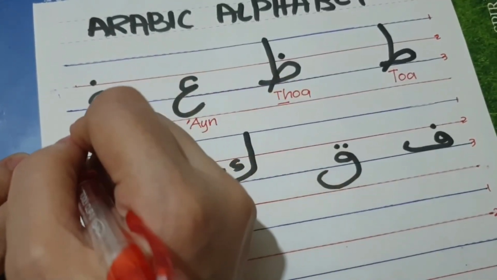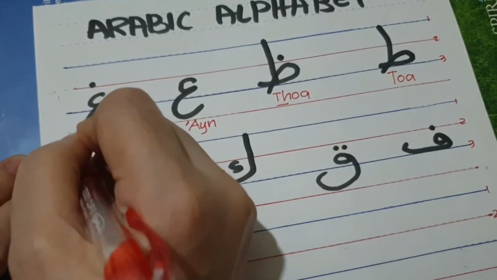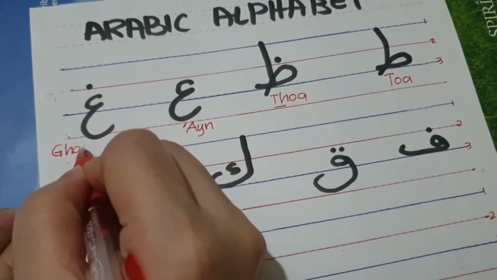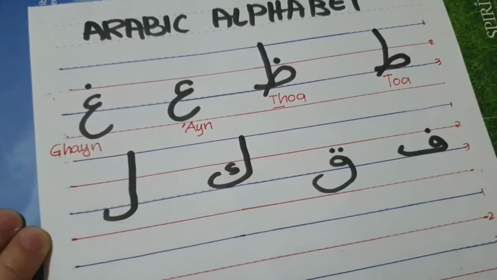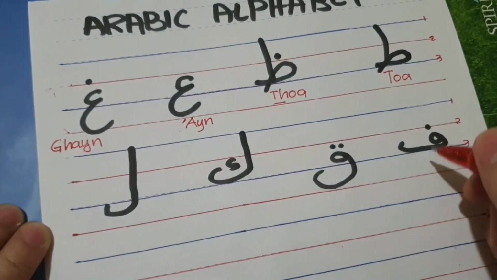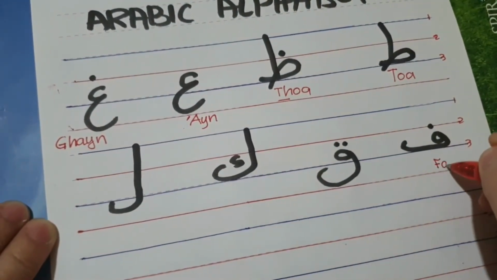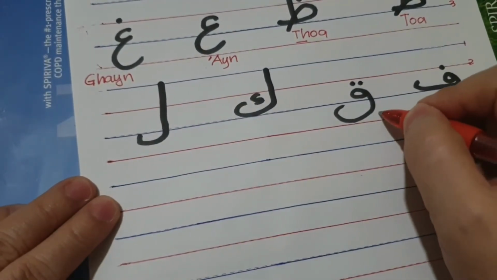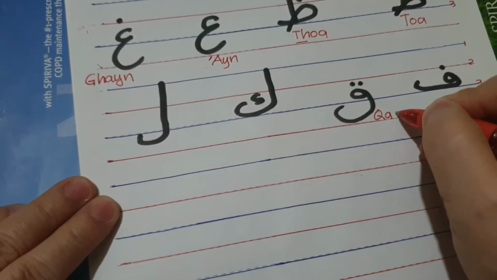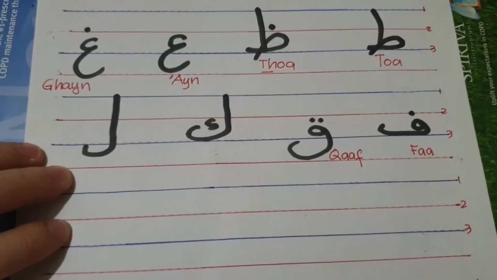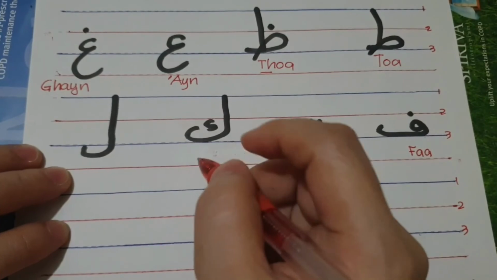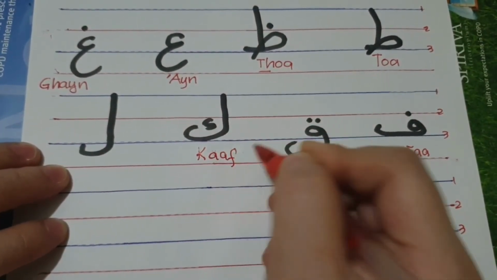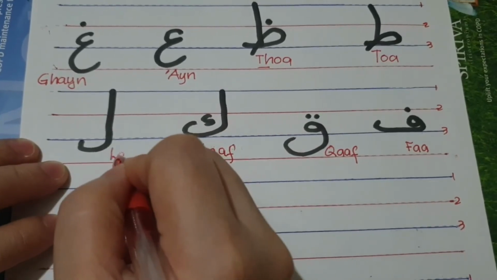This is ghain. This is fa. And this one is qaf. Okay, this one is the kaf. This is the lam.